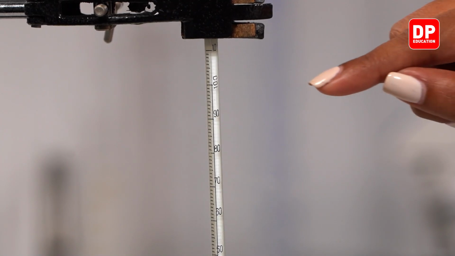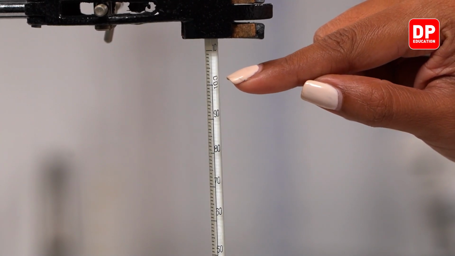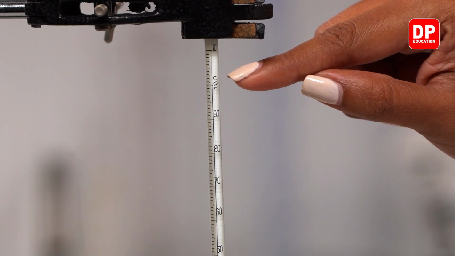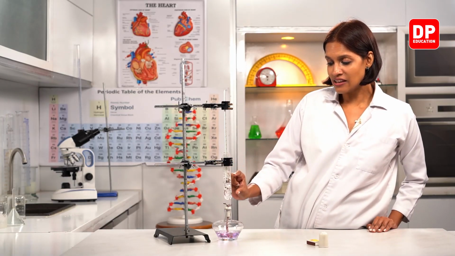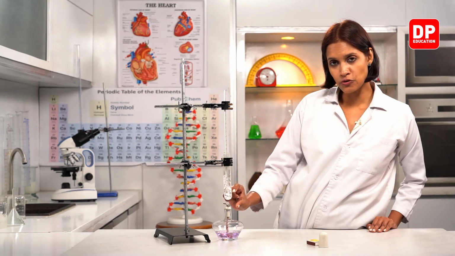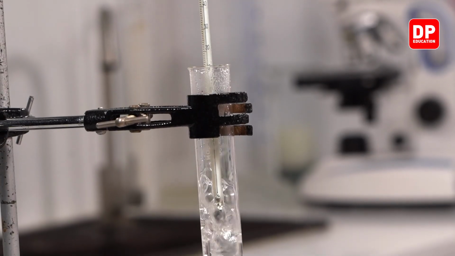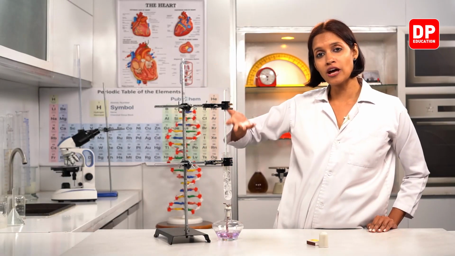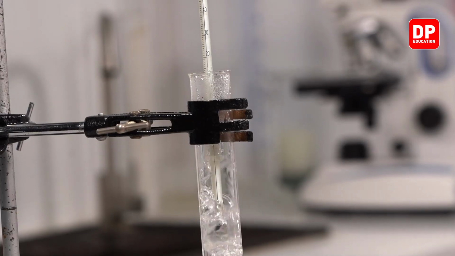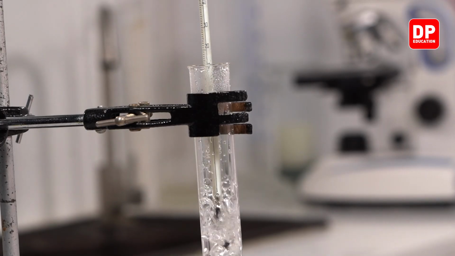You all can see it is still at 100 degrees Celsius, and water is still boiling. You all can see the level of water is reduced now, which means earlier more water was present. Now part of the water is gone out as steam.